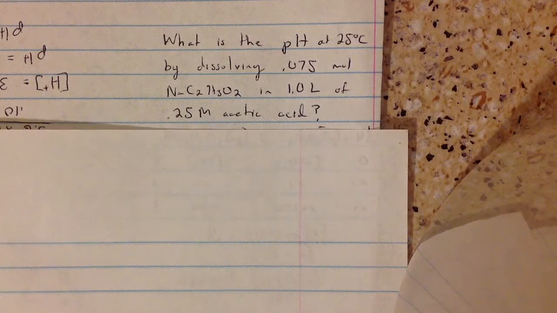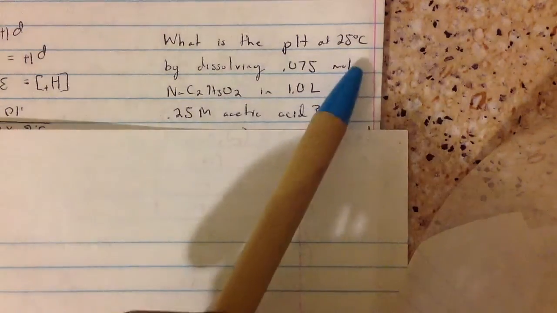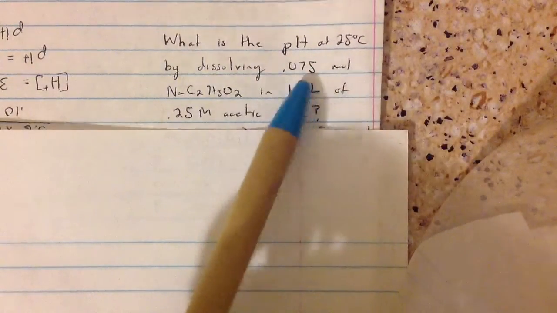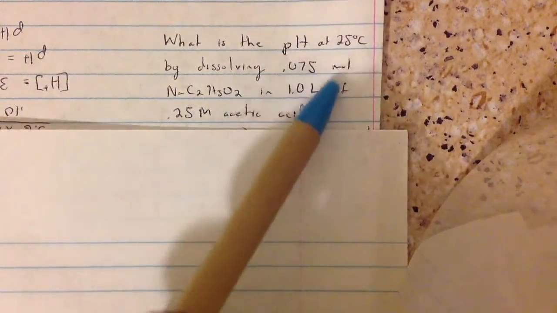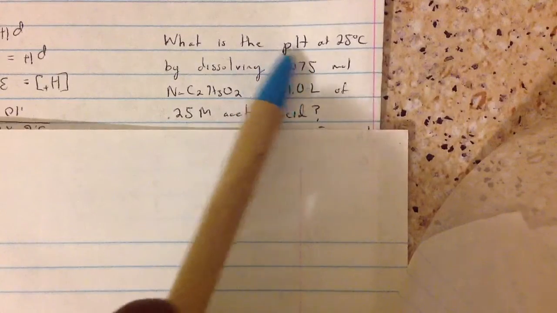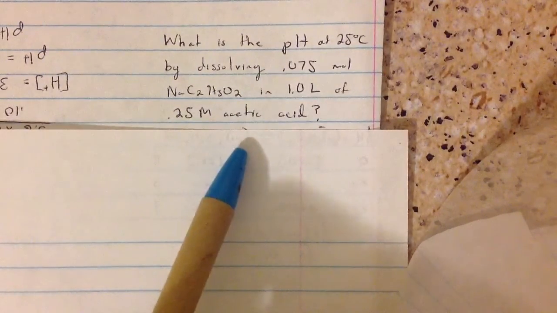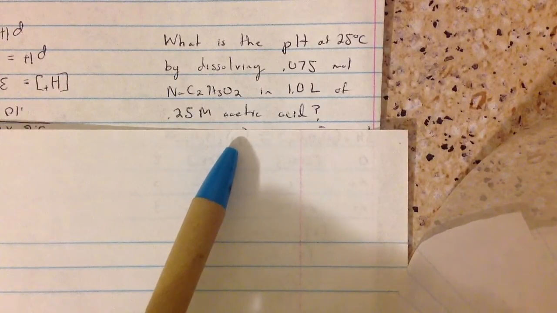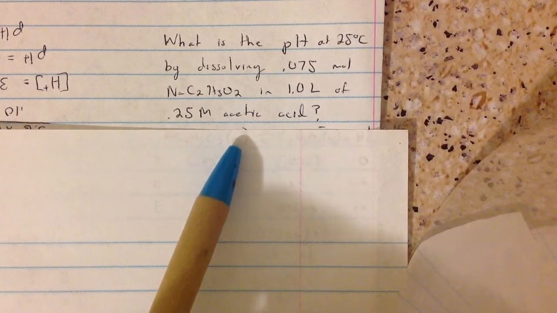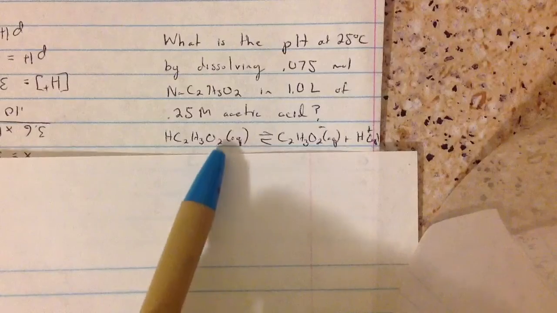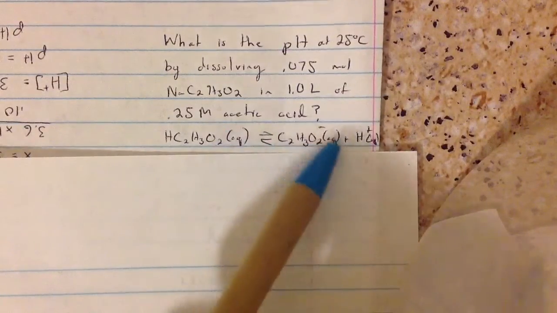So when you see a question like this, just pay attention to the basics, like units, because they give it in moles and liters, molarity, and then make sure to understand if they're asking pH or pOH. So for this question, the first thing you want to do is set up an ICE table just to get your bearings. So first you can set up a chemical equation.